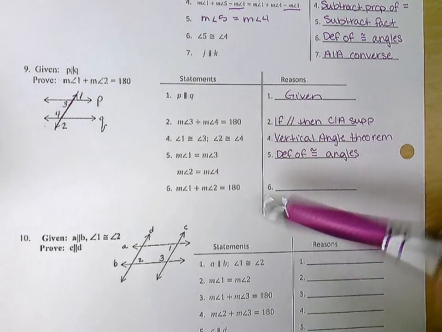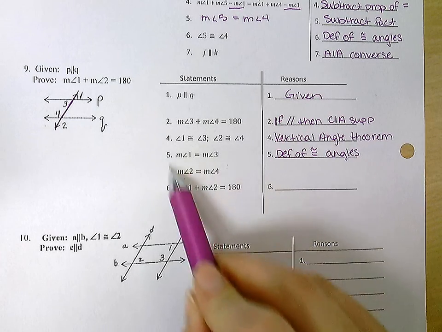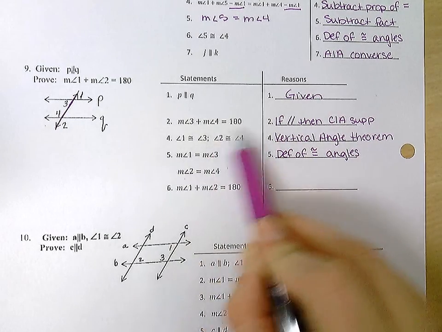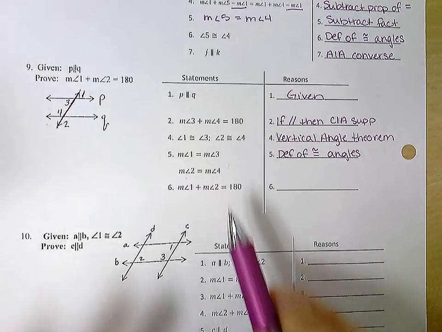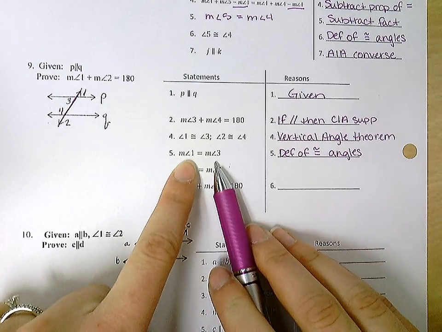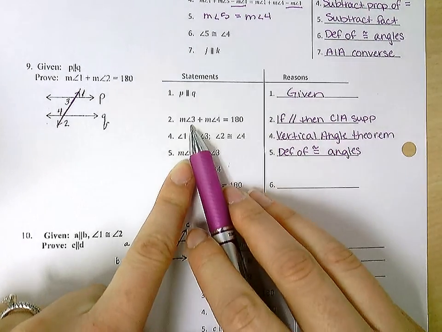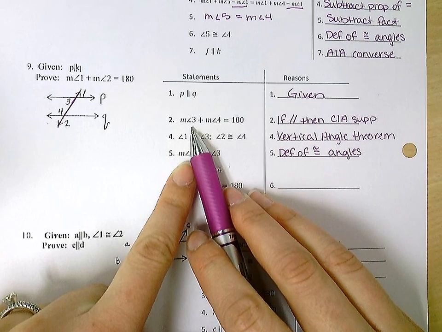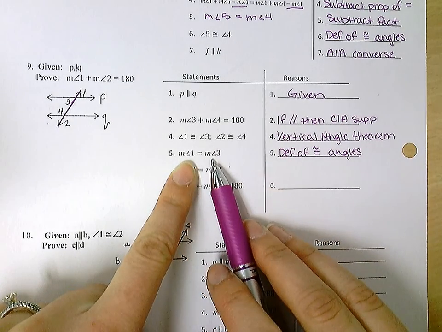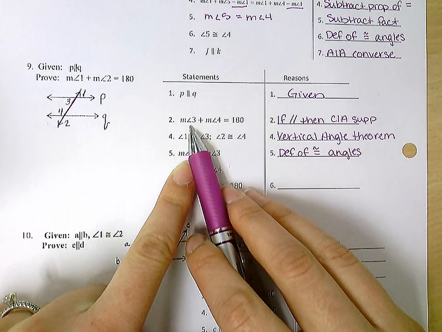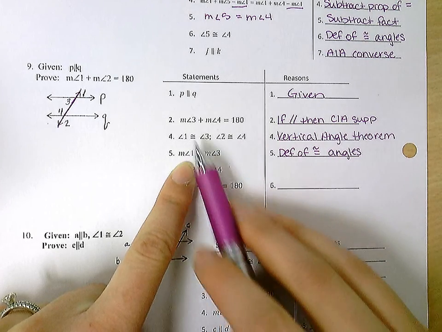Okay, from here, I want to use statement 5 and statement 2. In statement 5, I have 1 is equal to 3. I have a 3 here. What could I do? If 1 is equal to 3, what could I do here? Substitute. I can substitute 1 in for 3.